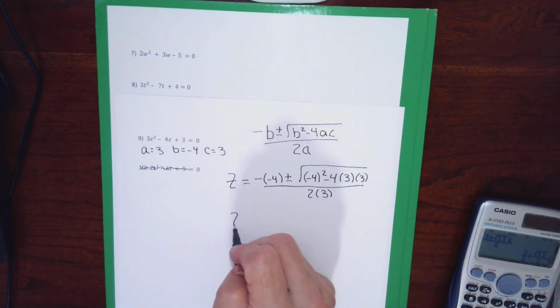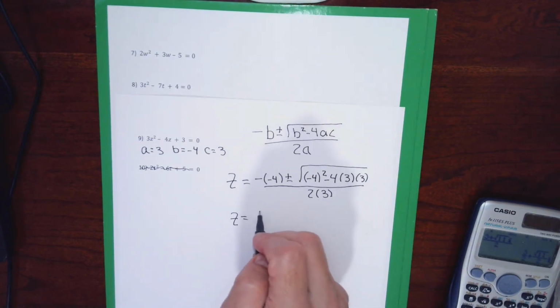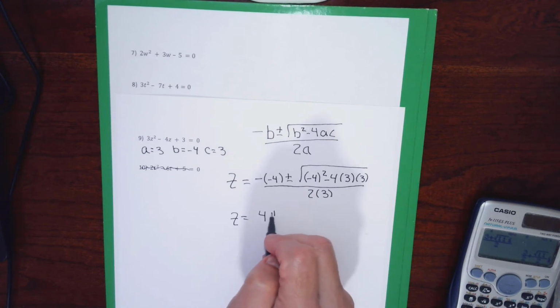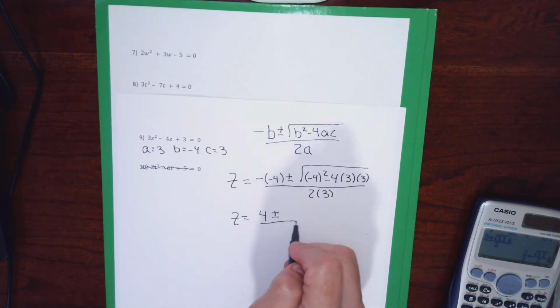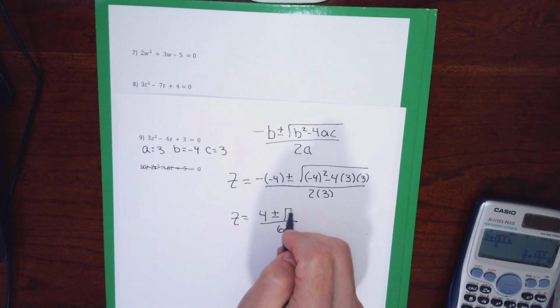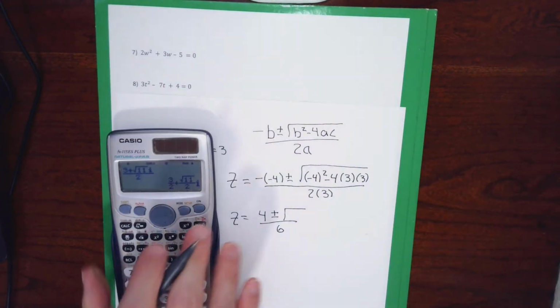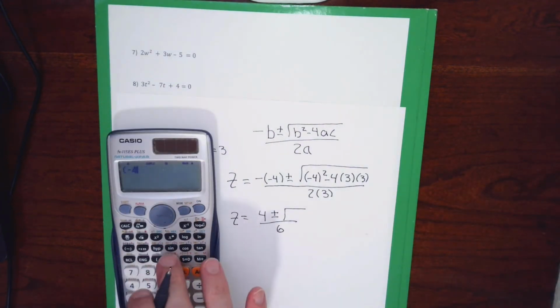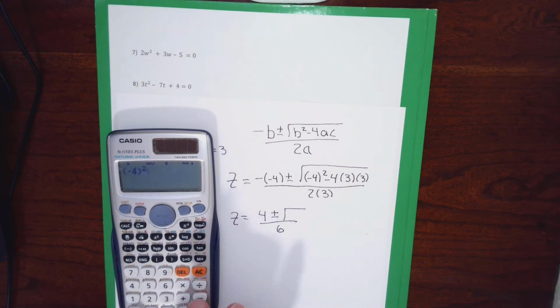I always make any double negatives positive on my first bit of algebra, simplify the denominator, and get the square root down to a single number. So -4 squared minus 4 times 3 times 3.